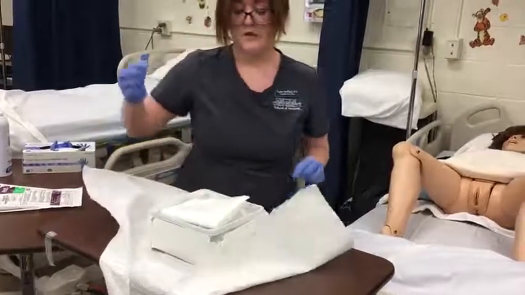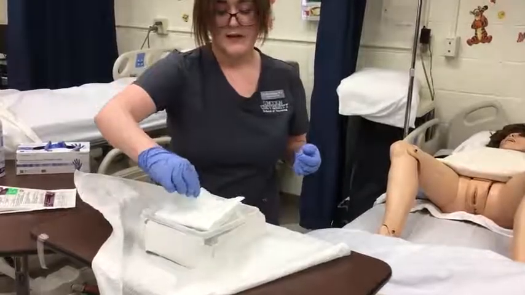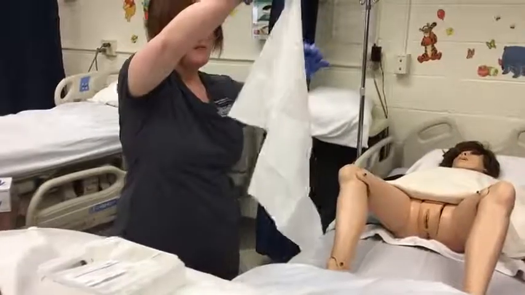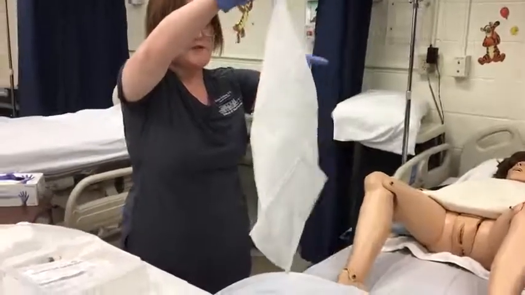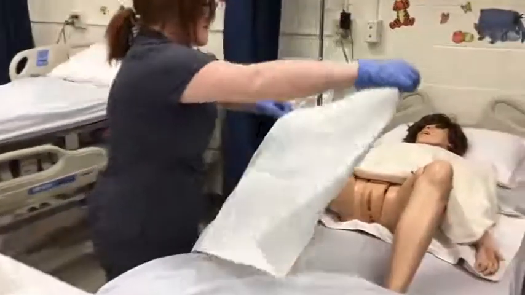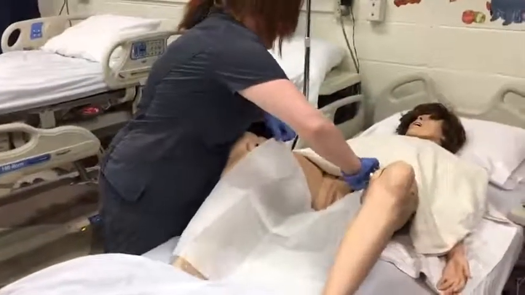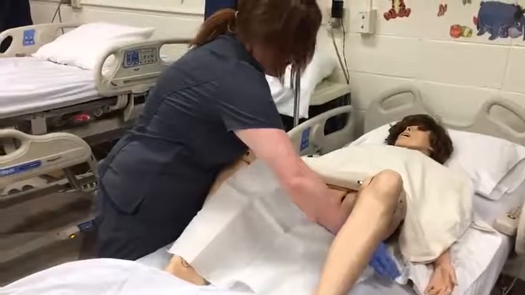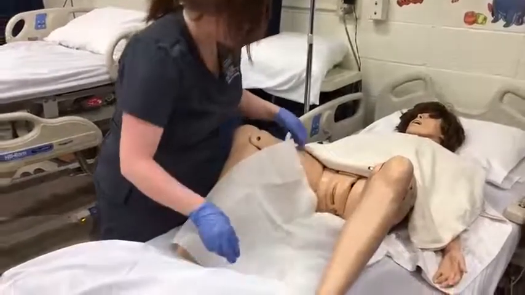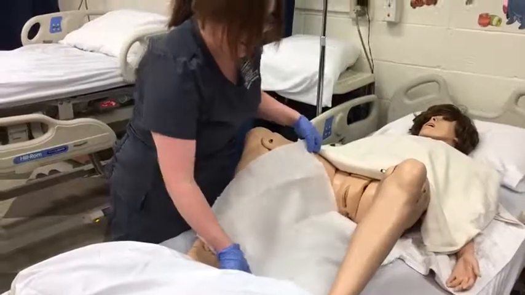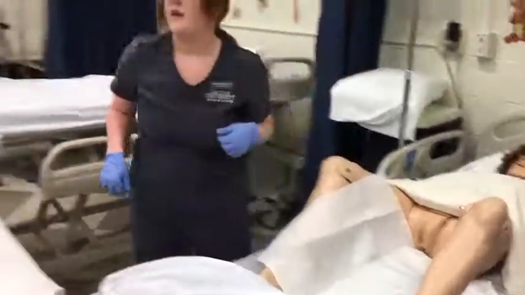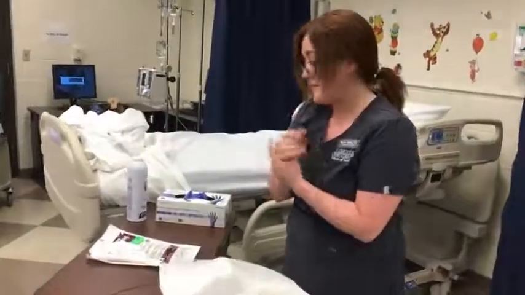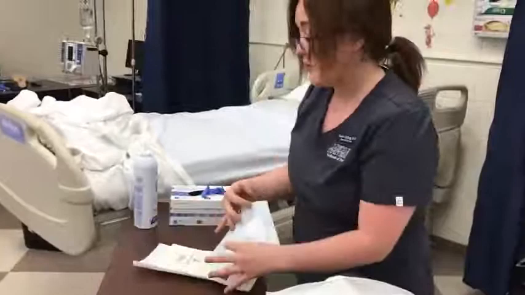Okay, I'm going to grab this sterile drape, raise it up, being mindful of that 1-inch border, and I'm just going to lay this down in the area I need to be working in, using that 1-inch border to get it to the position that I need. There we go. Now I'm going to remove these gloves, perform hand hygiene again, and don my sterile gloves.